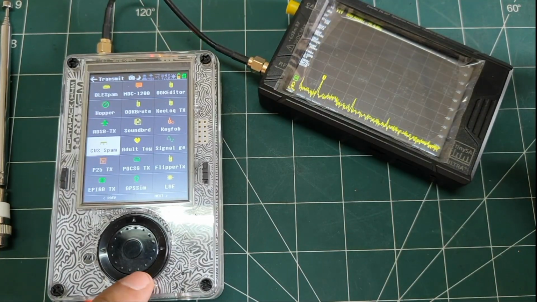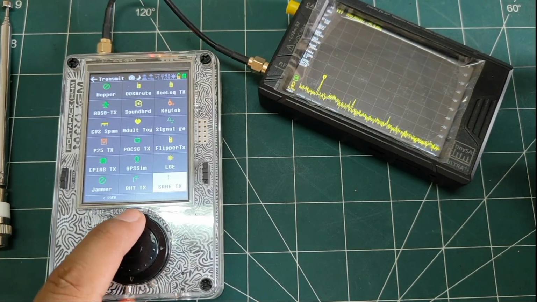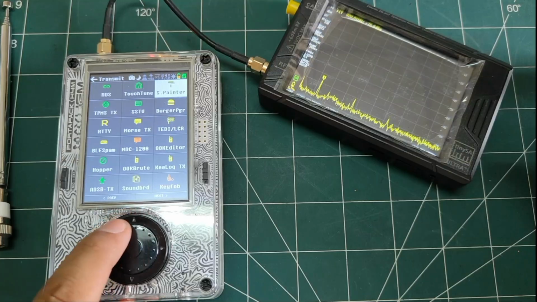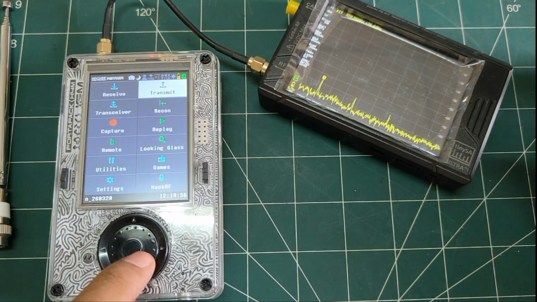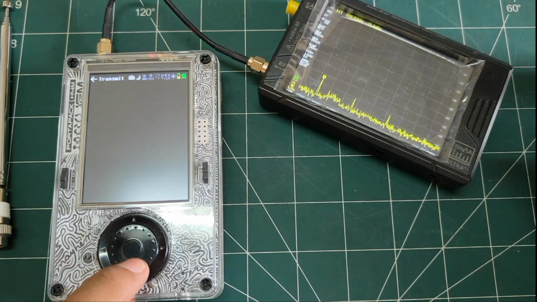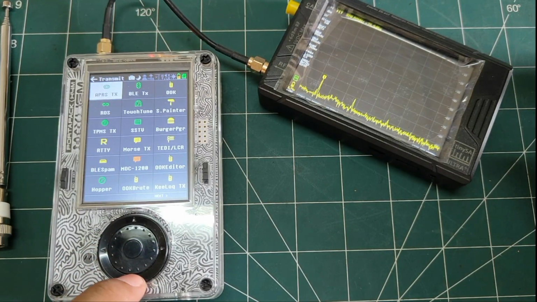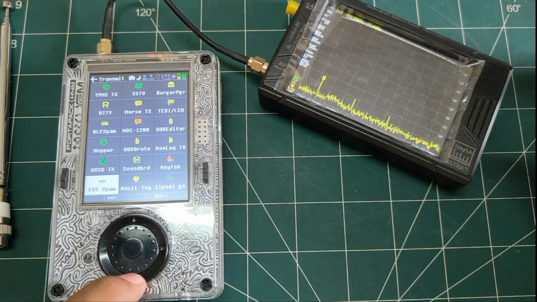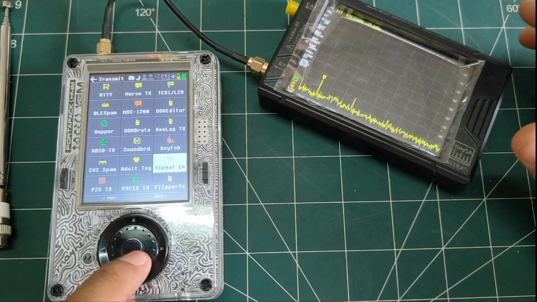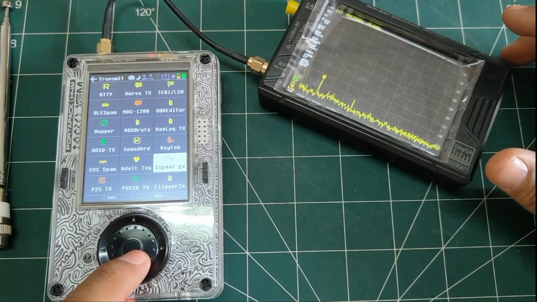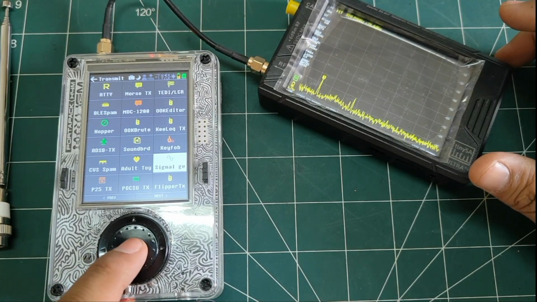So if you were to scroll down here under transmit, so this is the screen that you get when you first turn on your PortaPack. So this is that front screen. And under transmit, if you were to go, there are multiple applications. And the application that I'm interested in seeing is actually something called a signal generator. So this is a signal generator application.